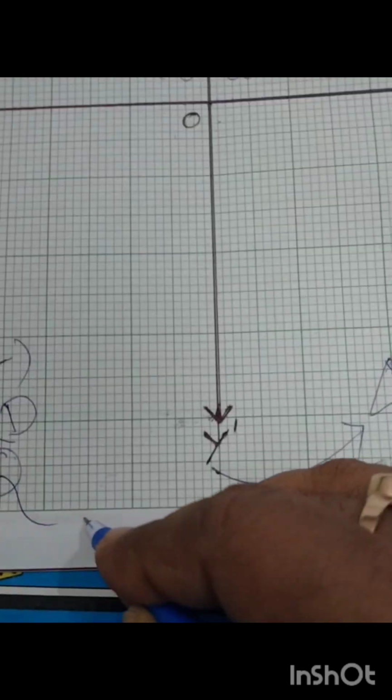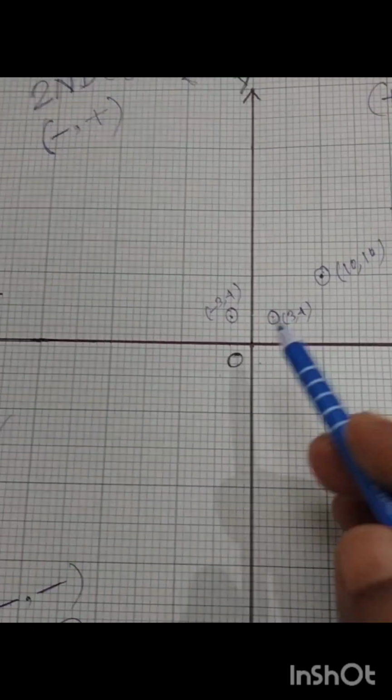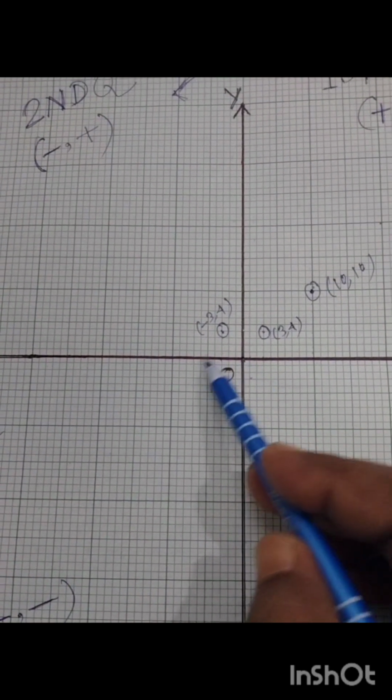If we want to put the point (-3, -4), how will we do that? Here this coordinate is minus, minus, so minus means left of the origin.